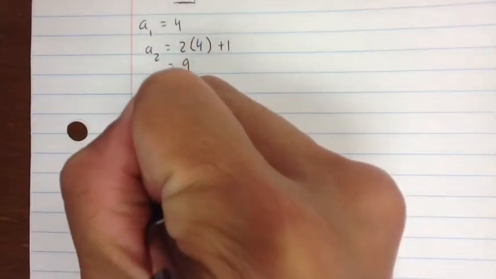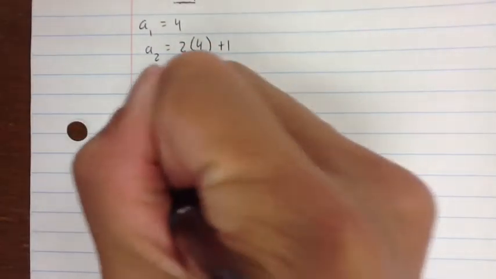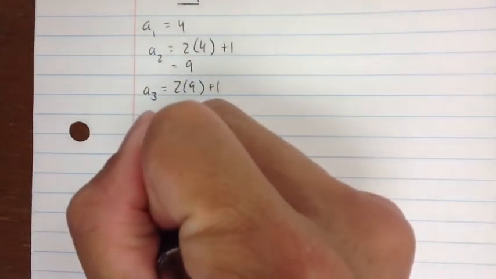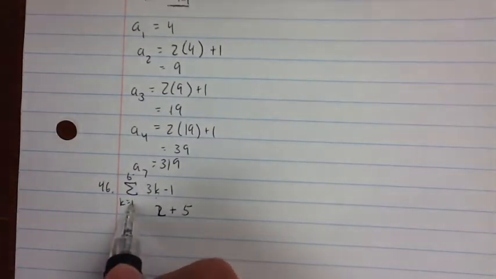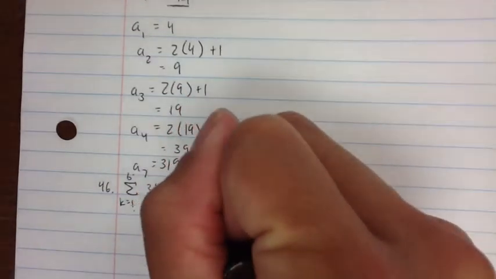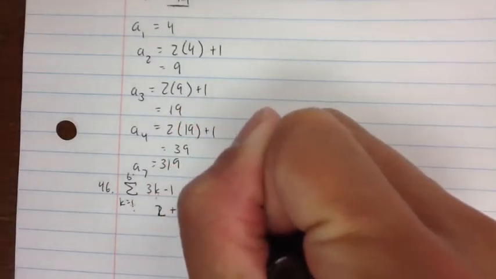Number 46. This is a sigma. It means sum of all terms. k equals 1 means the first term is where you start, and the 6th term is where you finish. And if you're doing 3k minus 1, then you know that for your first term, you plug 1 in for k, so that's 3 times 1 minus 1, or your first term is 2. The next term, if you plug a 2 in, 2 times 3 is 6, minus 1 is 5. The third term is 9 minus 1, or 8, and you can see that we're going up by 3 every single time.